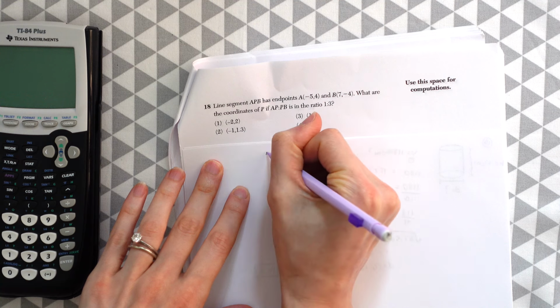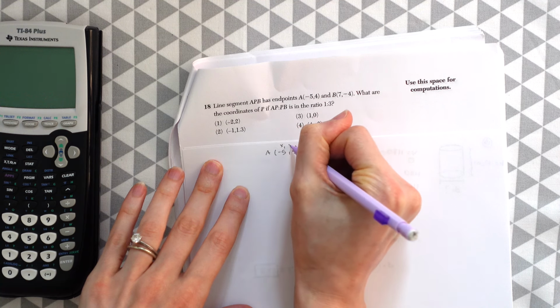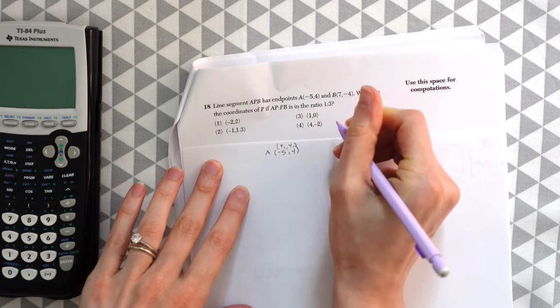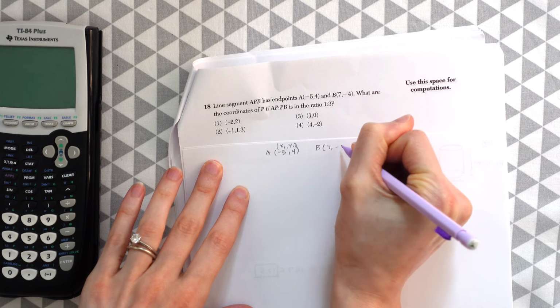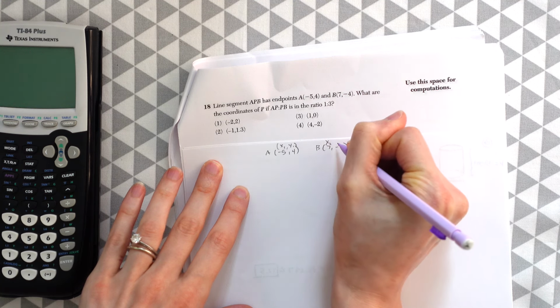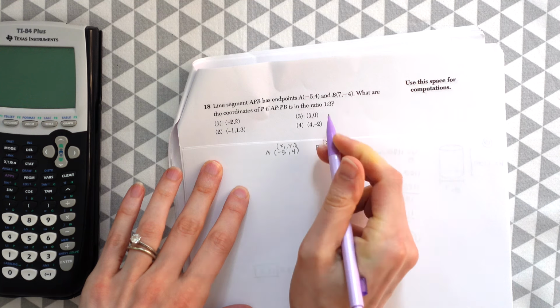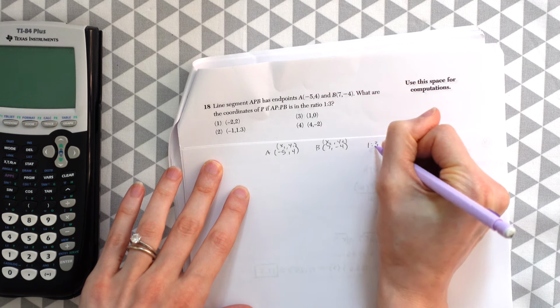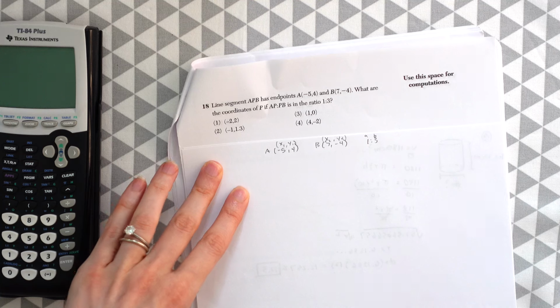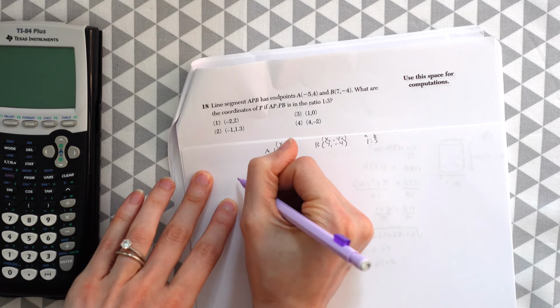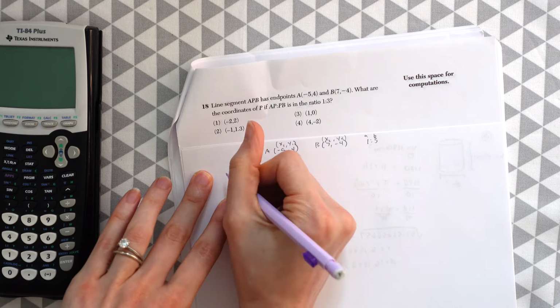So we have -5, 4. I'm going to label it x1, y1. And then B, 7, -4, I'll name x2, y2. And then we have this ratio 1 to 3, which I'll label a, b. So the formula for this is going to have an x value and a y value.